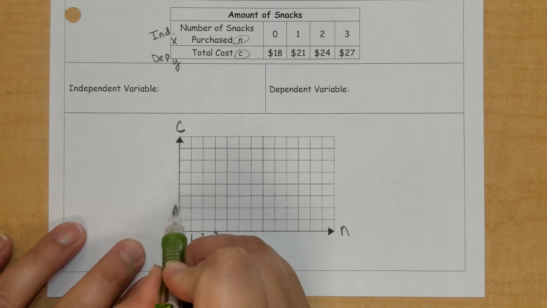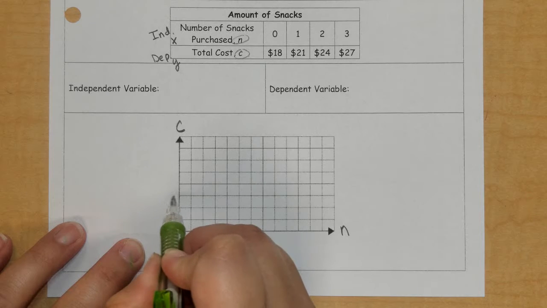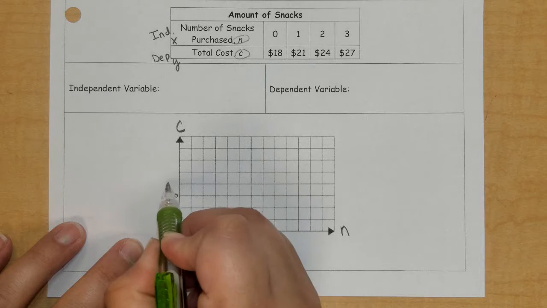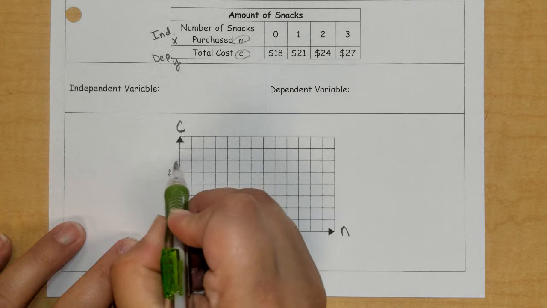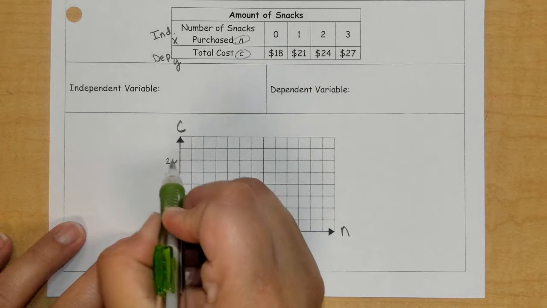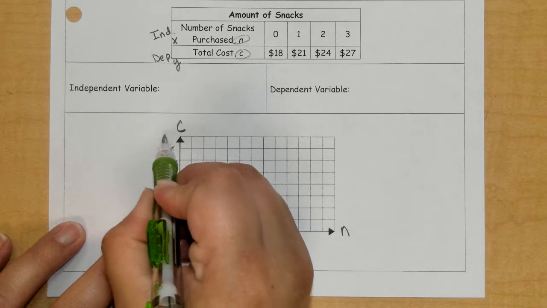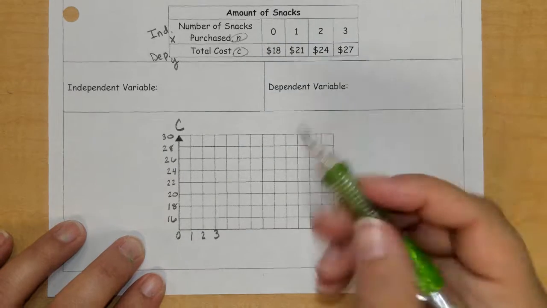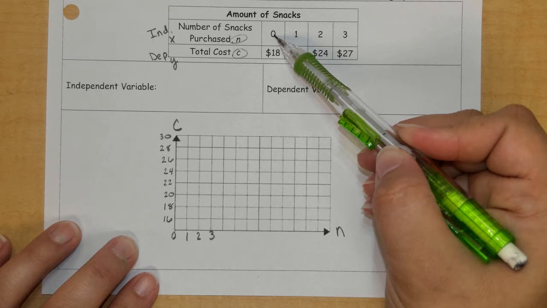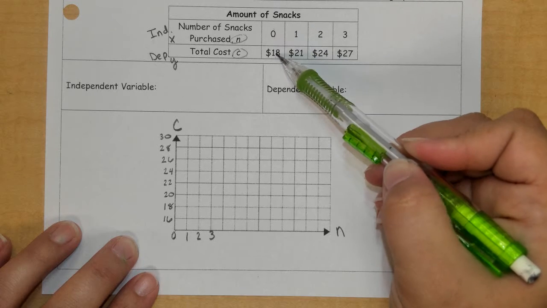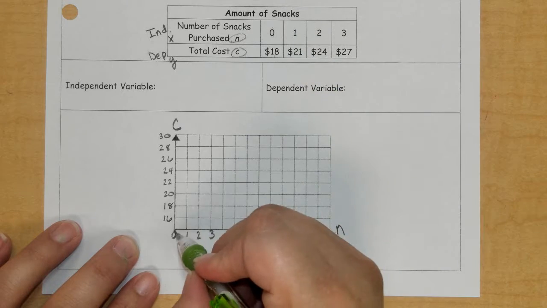So I said, okay, 16, 18, 20, 22, 24, 26, 28, and I ended at 30. So it says if you have 0 purchased, this doesn't make a whole lot of sense. You have $18. So 0 at 18.